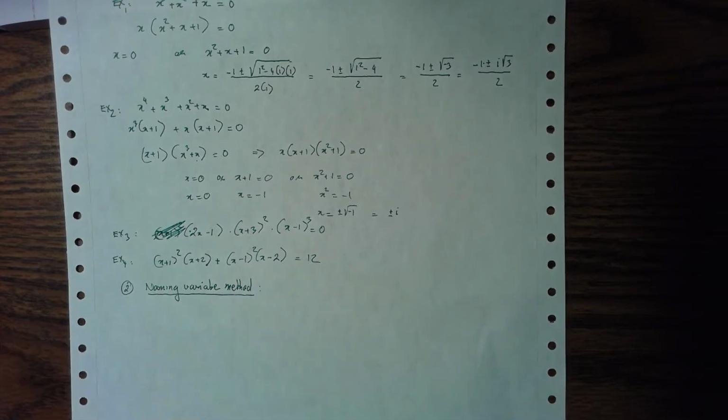In most polynomial equations, the variable is always in terms of x. When you name a variable, it means that you let some part of the equation equal another variable, and that new variable can be anything. It could be z, w, t, or s, anything you want, but it should be a different variable from the original one.